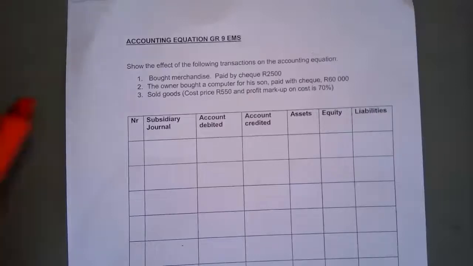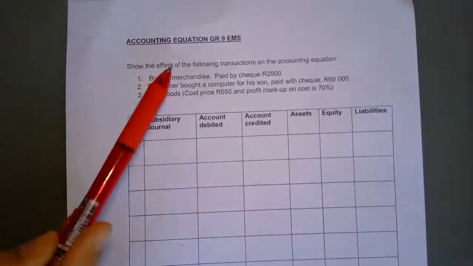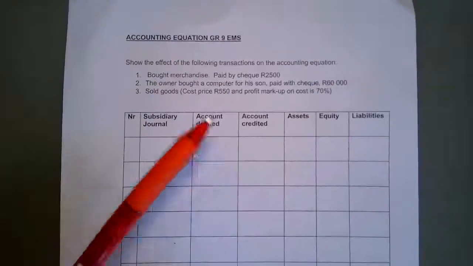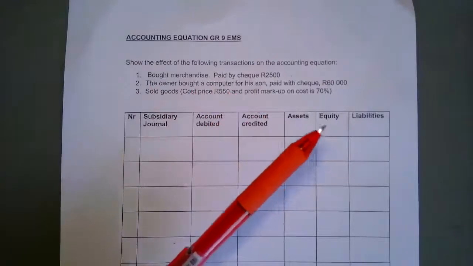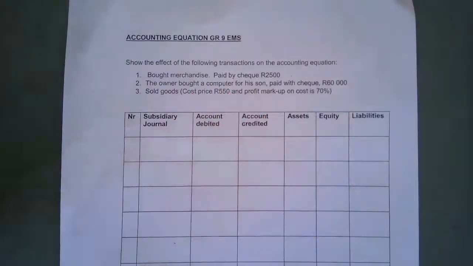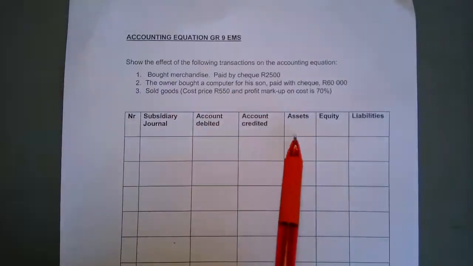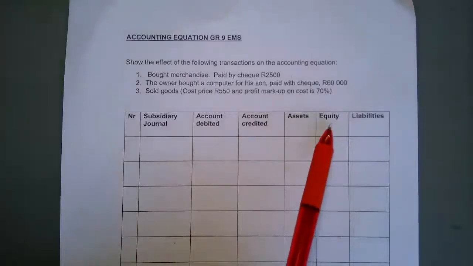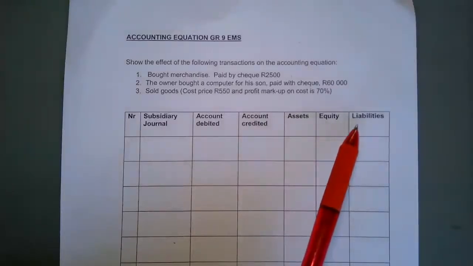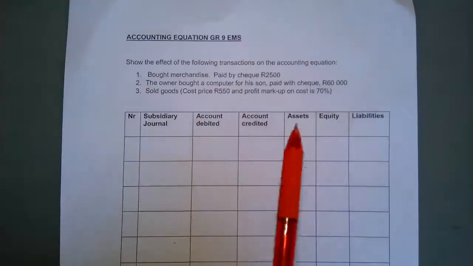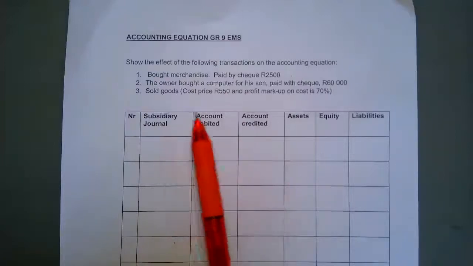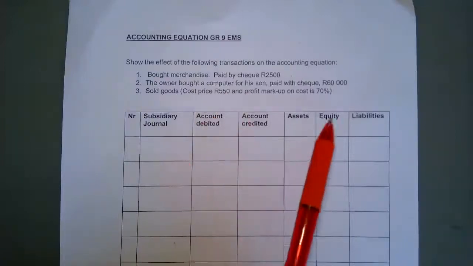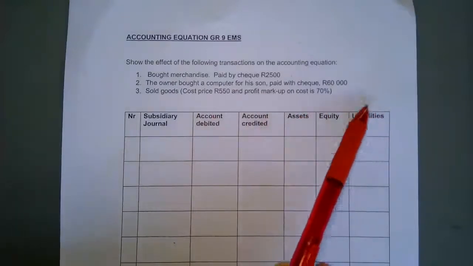When we do the accounting equation, what is the purpose of doing an accounting equation? The purpose is to see how this specific transaction influences assets, owner's equity, and liabilities. So you need to understand and study which accounts fall under assets, which fall under owner's equity, and which fall under liabilities before you can understand the accounting equation. This is actually grade 10 work, because in grade 10 we gave you a one-pager with all the assets, all the owner's equities, and all the liabilities.